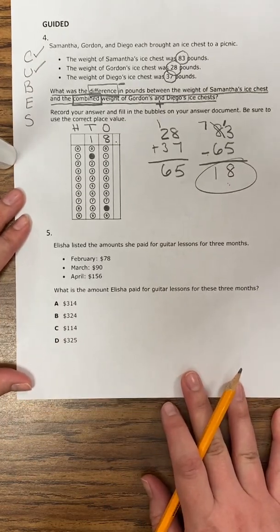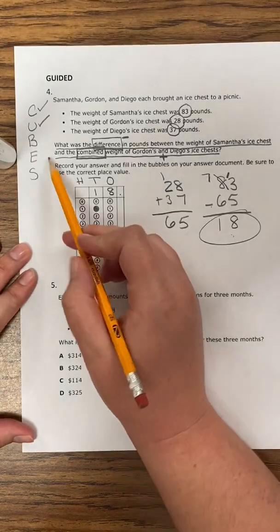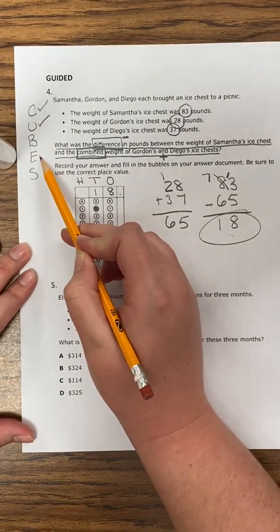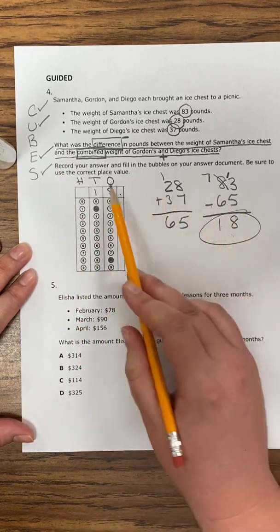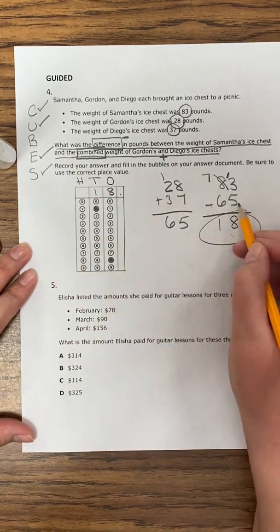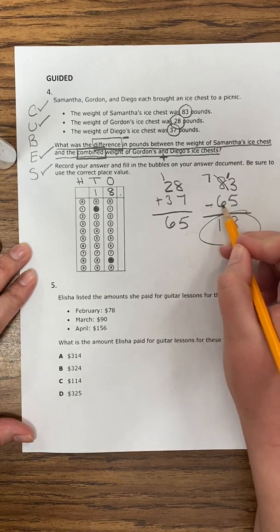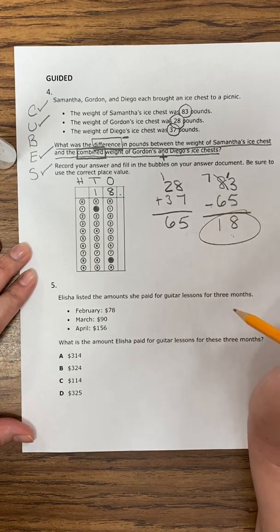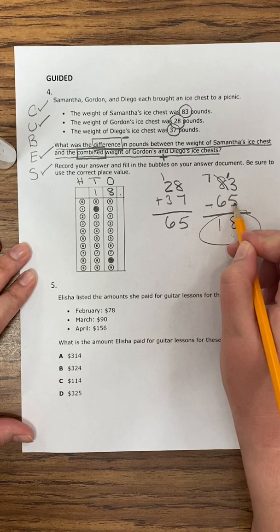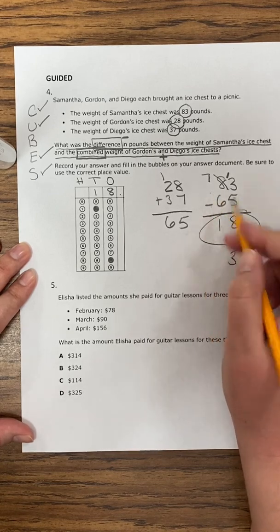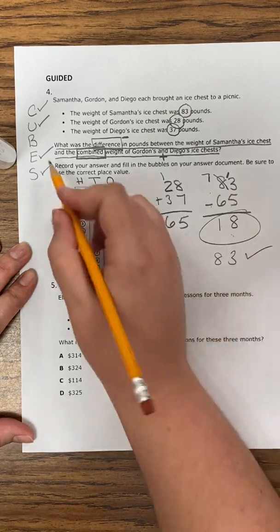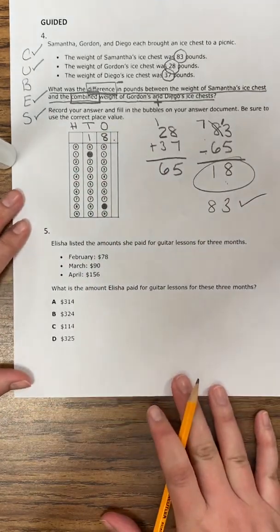All right. Now, we really didn't need to do any type of elimination, but we did solve, okay? We solved our answer, okay? And to check our answer, we would just add 65 and 18 to see if it gets us 83, which is 5 plus 8, which is 13, and 6, 7, 8, 83. We're good. Okay.